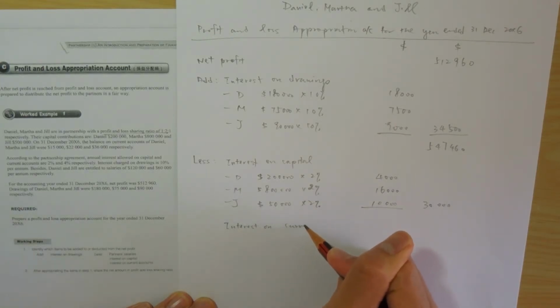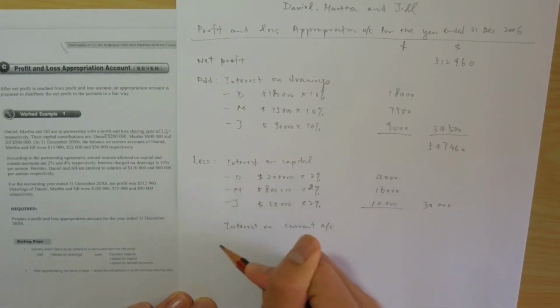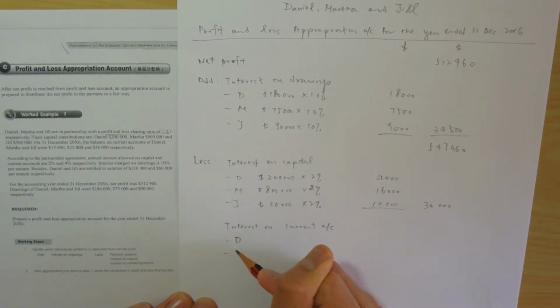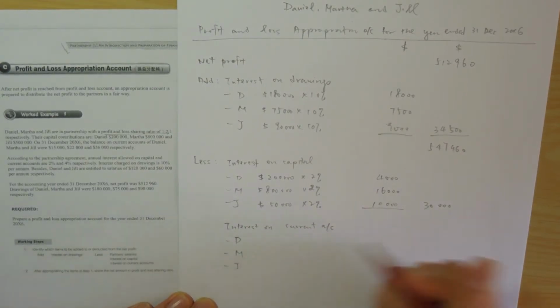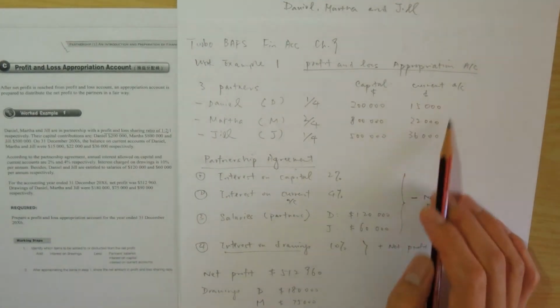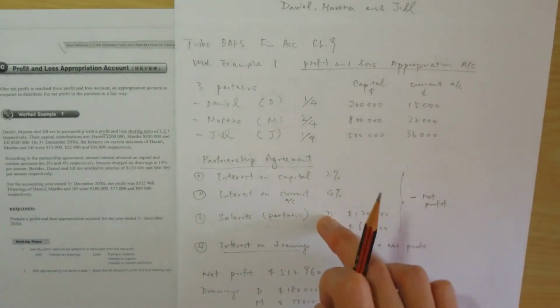Okay, we have 30,000, and then the next item will be interest on current account. Same: Daniel, Martha, and Jill. So take a look. For the current account totals, we times 4%.